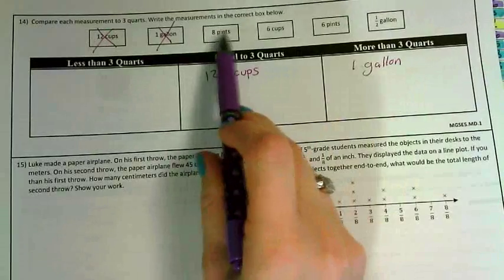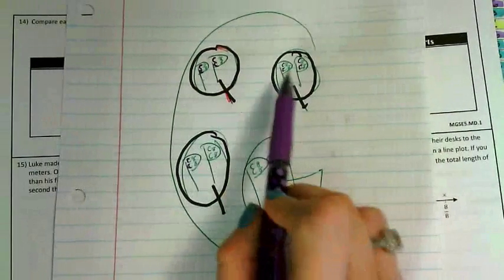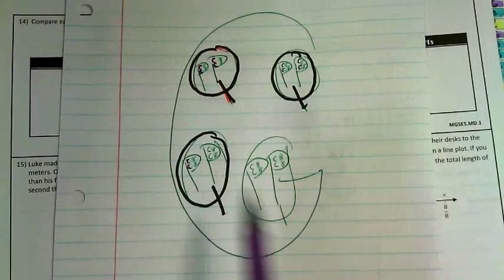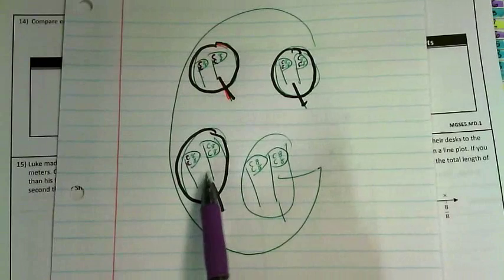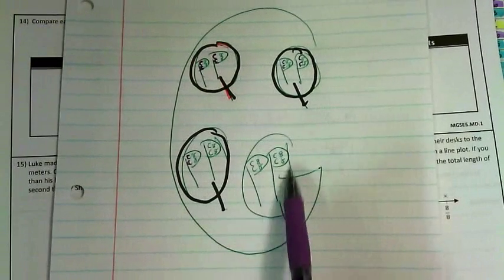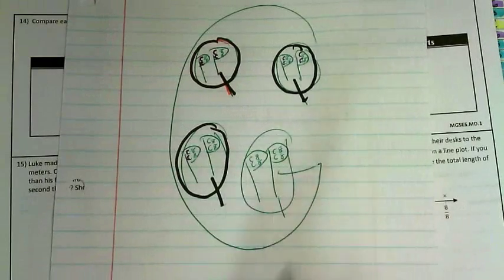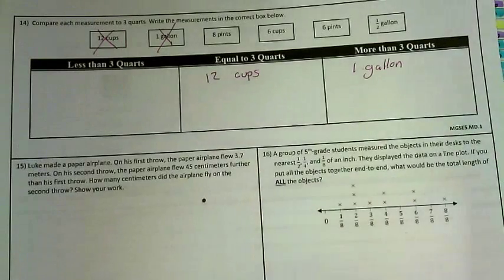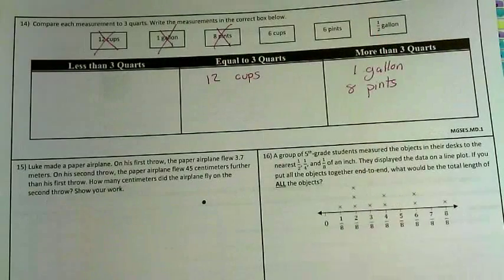The next one says 8 pints. So I'm looking at those P's now. Let's look. 1, 2, 3, 4, 5, 6, 7, 8. So the minute I left that 3rd quart and went into the 4th one, I had more than 3 quarts. So 8 pints is also more than 3 quarts. So I'm going to put it over here, cross it out because it's been sorted.